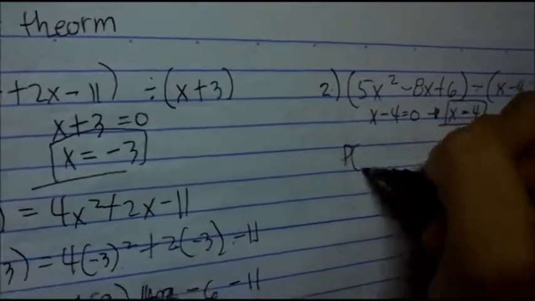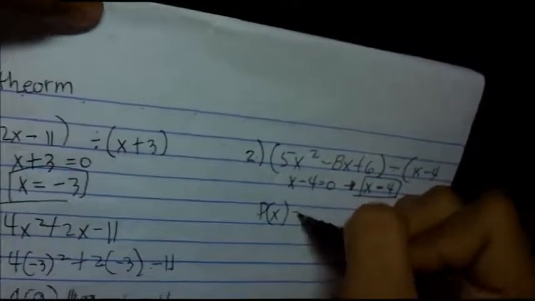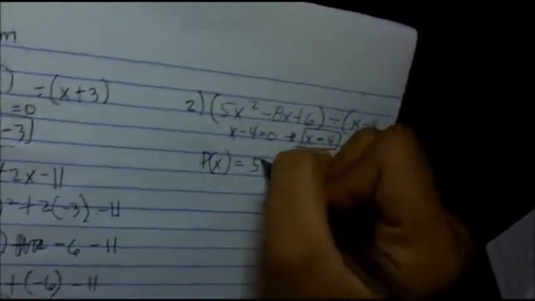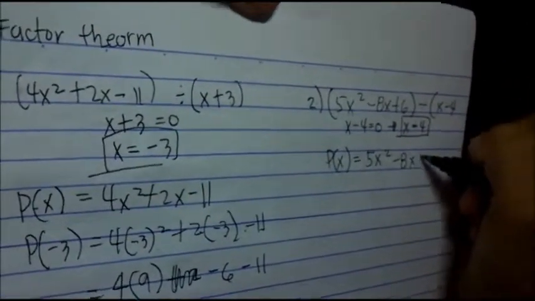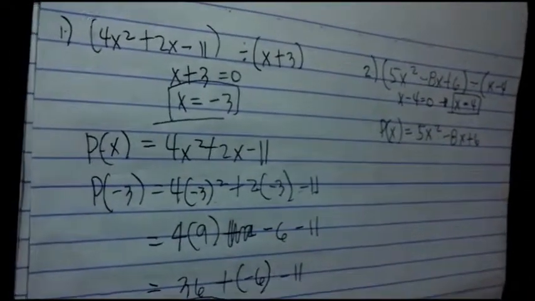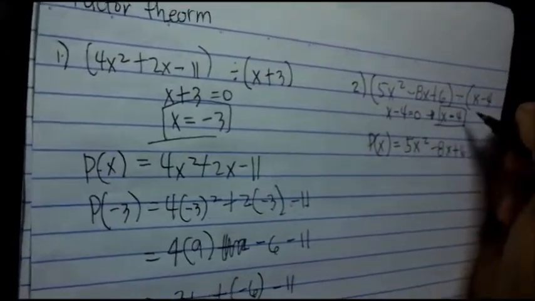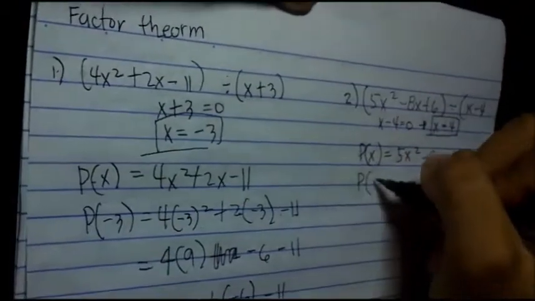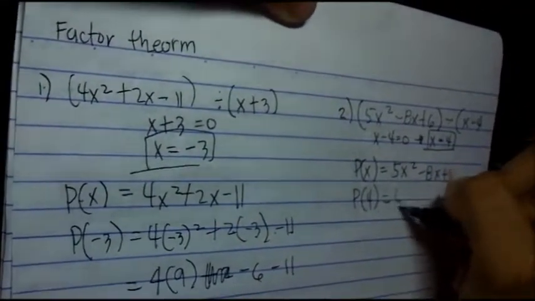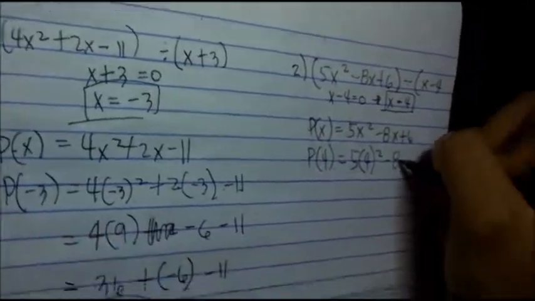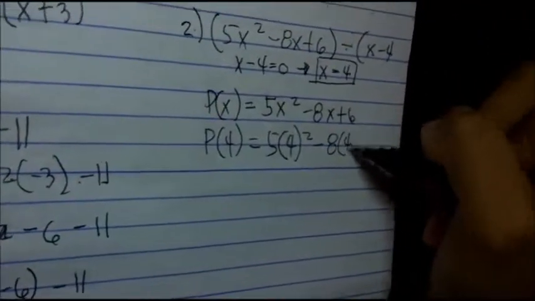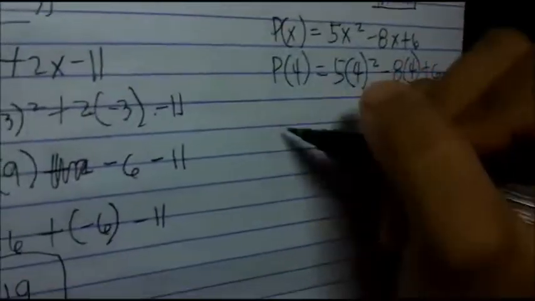Our p of x is equal to 5x squared minus 8x plus 6. Then, our x is 4. Then, our p of 4 is equal to 5 times 4 squared minus 8 times 4 plus 6.